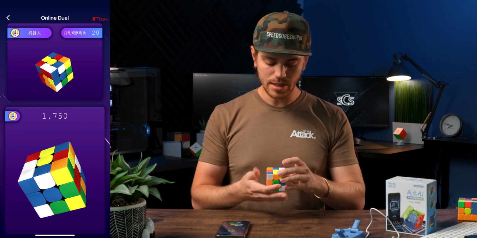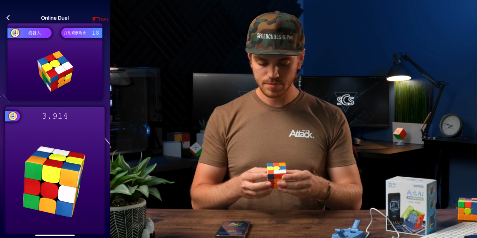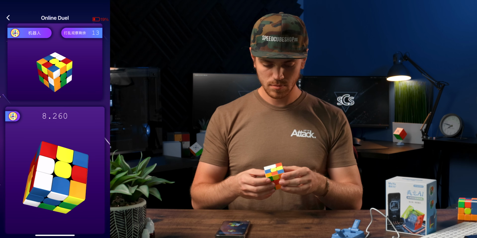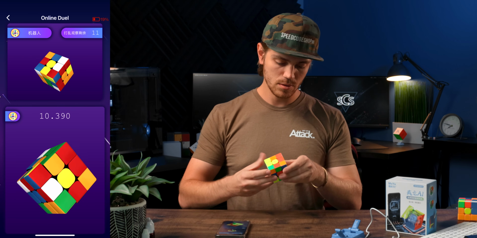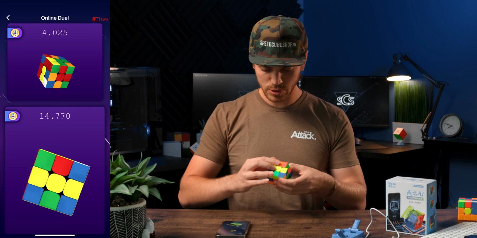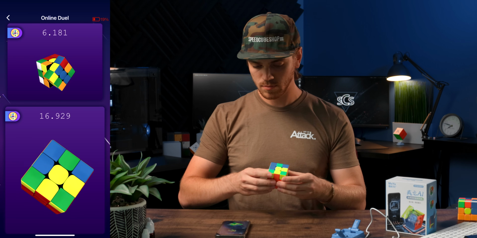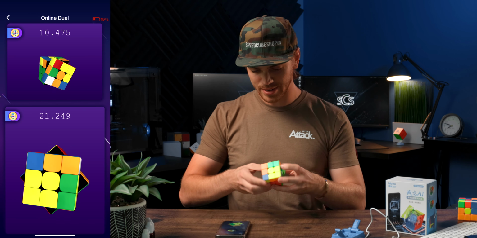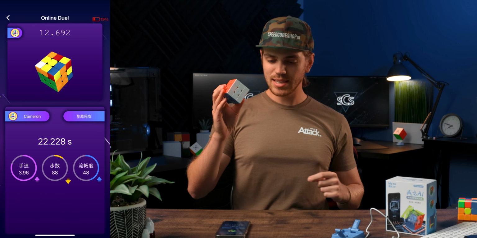And I'm going to move into the inspection phase. And I am going, oh my gosh. I need some PVC coating on this cube. My hands are too clammy. And I was able to pull it off.